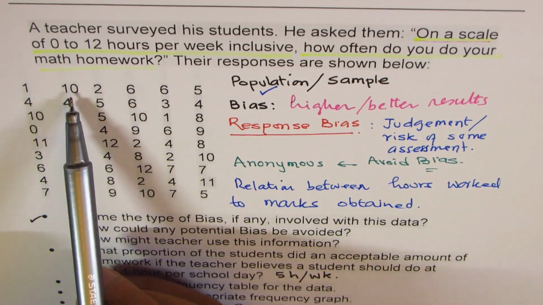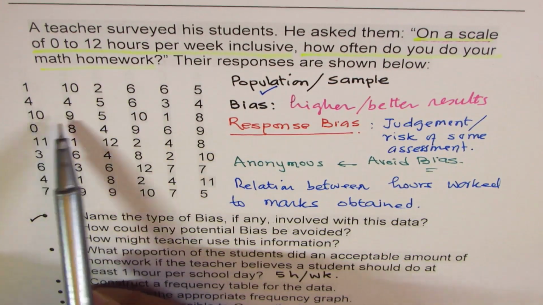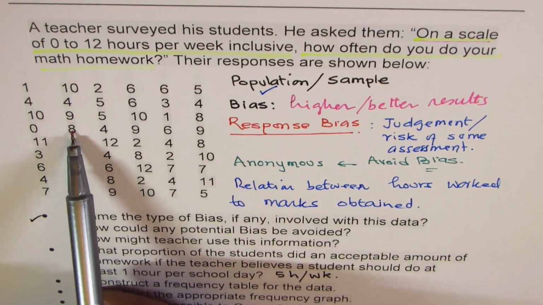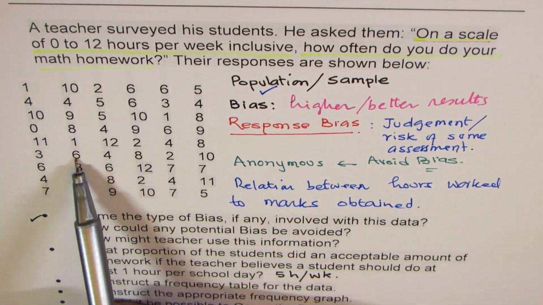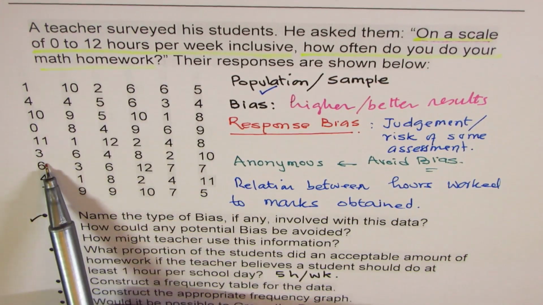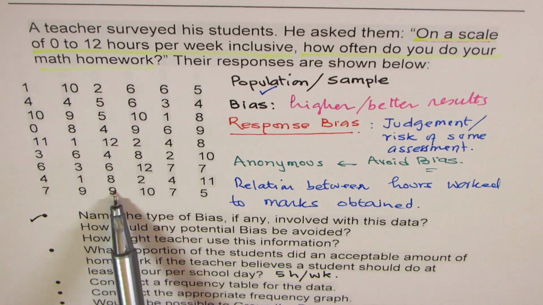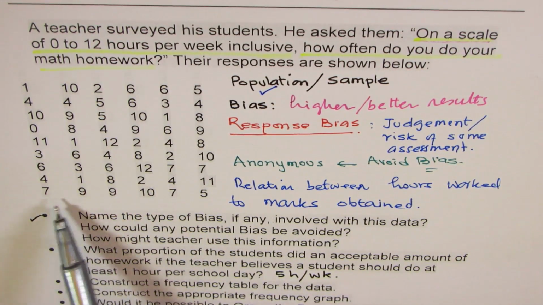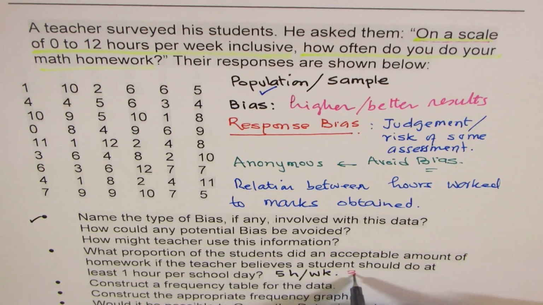So let's just count. So we have 1, 2, 3, 4, 5, 6, 7, 8, 9, 10, 11, 12, 13, 14, 15, 16, 17, 18, 19, 20, 21, 22, 23, 24, 25, 26, 27, 28, 29, 30, 31, 32, 33. So when I counted, I got 33. I'm not very sure whether this is the right number or not.